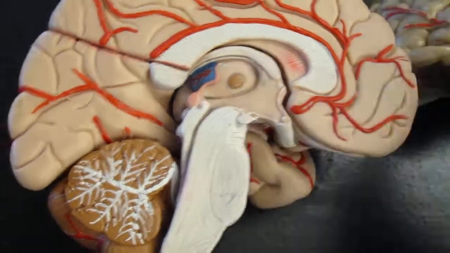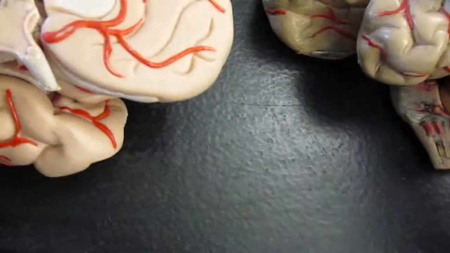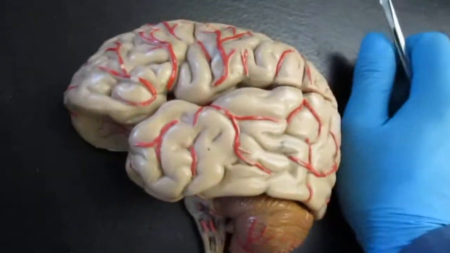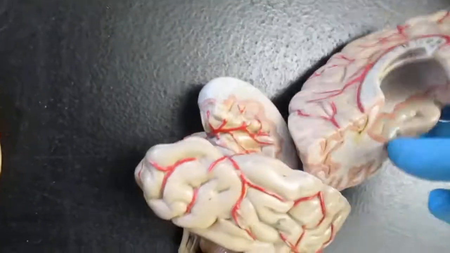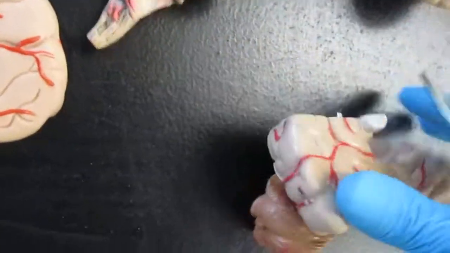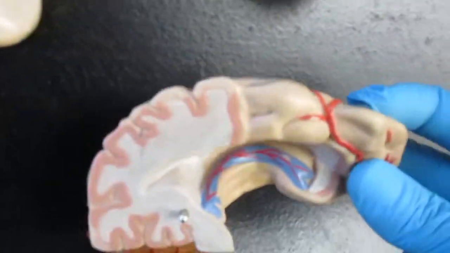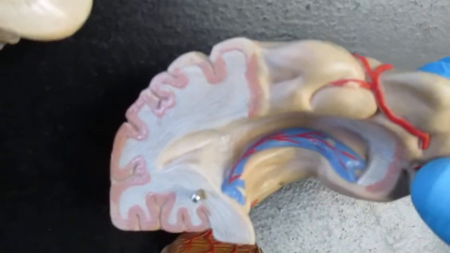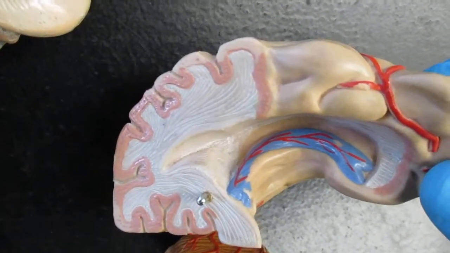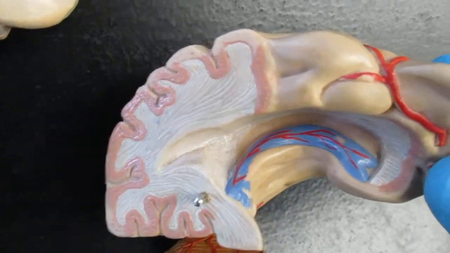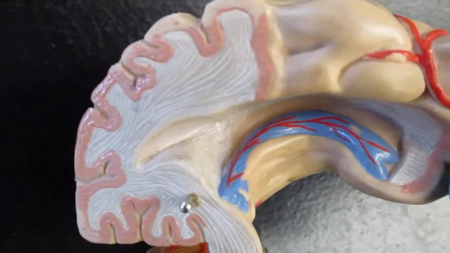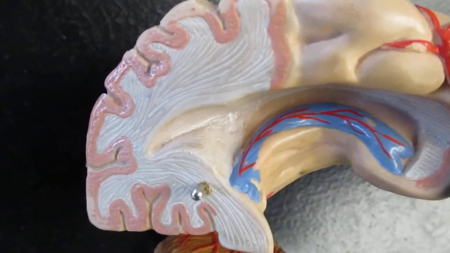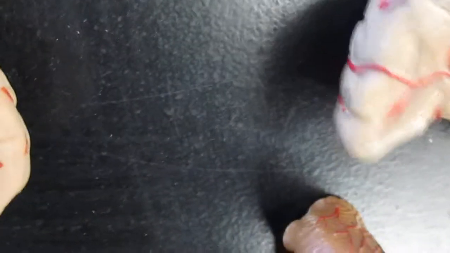Now, when you take the skull apart, let me tear it apart again. If you look right here, we see the choroid plexus of the lateral ventricle. Okay? And let's put it back together.